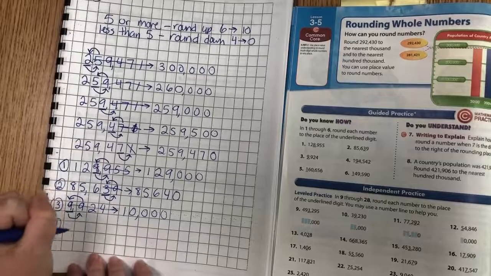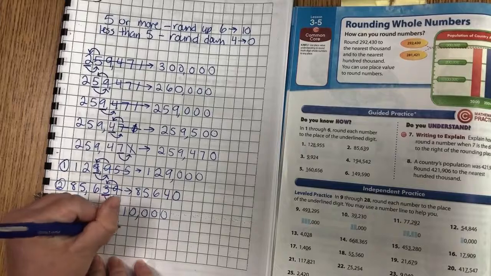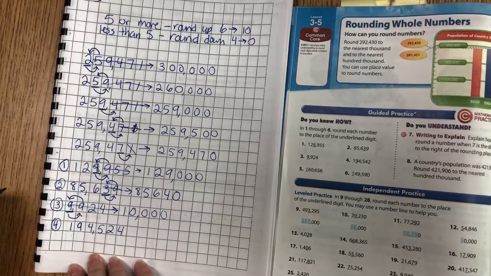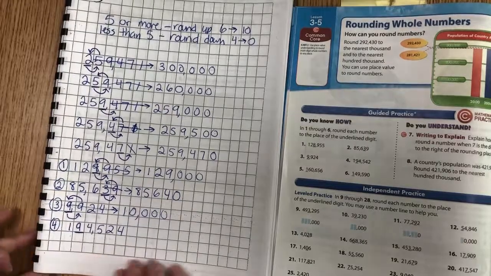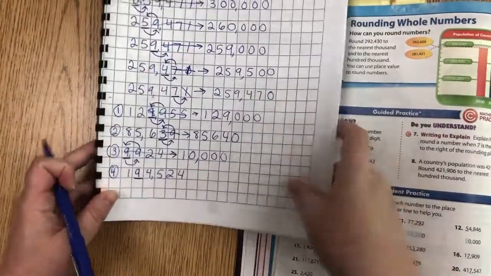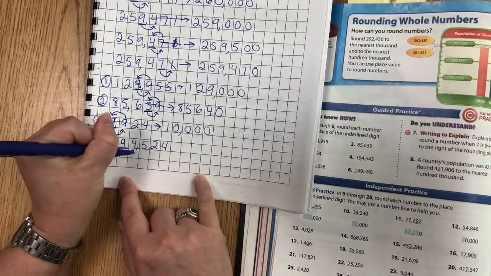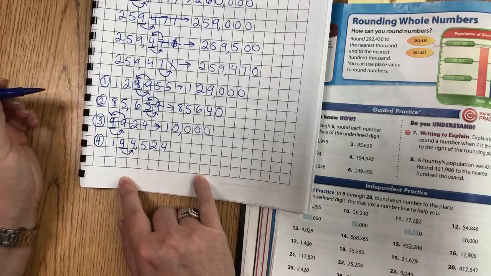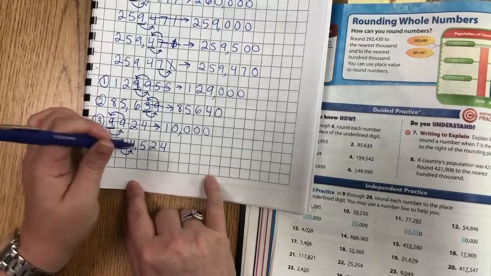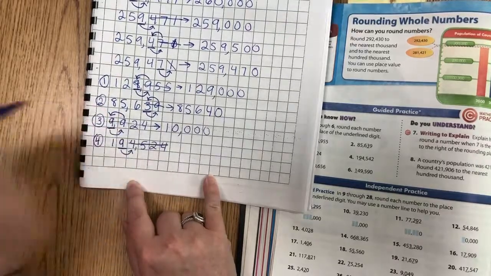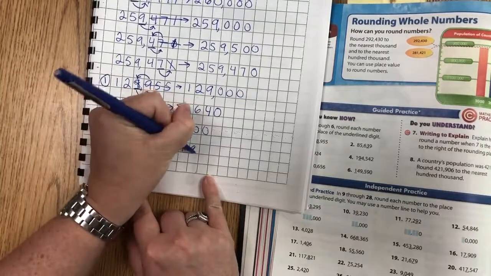Let's look at number 4. 194,542. And my 9 in the 10,000s place is underlined. Draw my arrow. Underneath, it's pointing to the 4. 4 is less than 5, so the 9 stays put and everything else gets zeroed out. So it becomes 19,000.